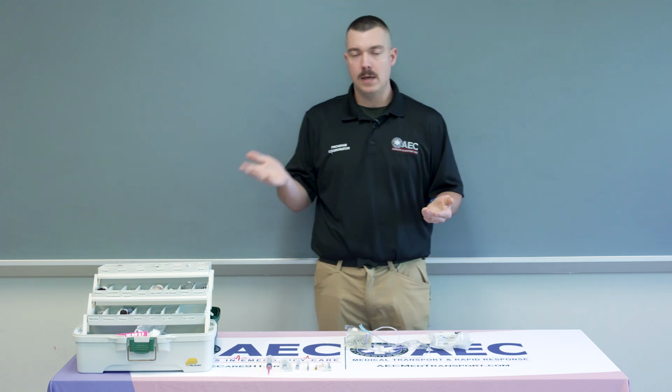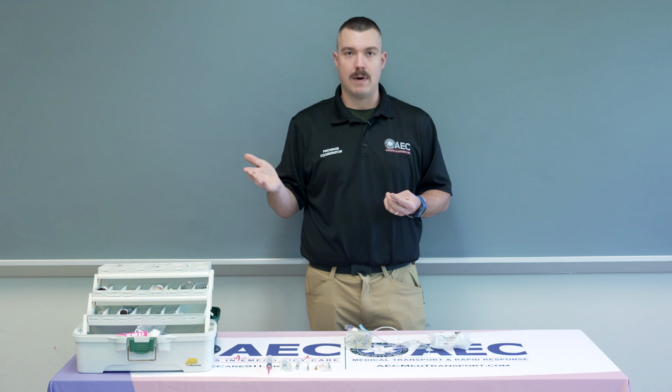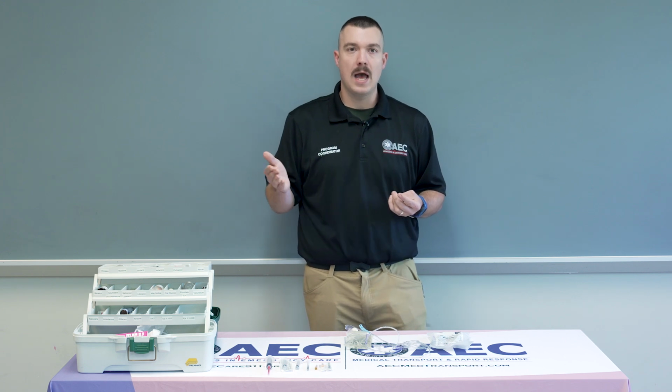Our pediatric dosing range is generally in that 0.1 to 0.2 milligrams per kilogram range. If you're administering it through a route like IV or IO, I'd start with that 0.1 milligrams per kilogram up to our adult max. And if I'm administering this drug through a slower acting route like nasal or intramuscular, I would consider giving the higher dosing range.